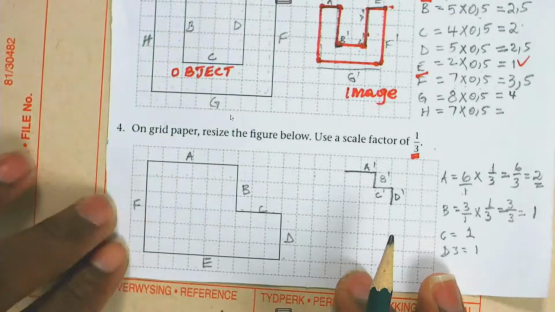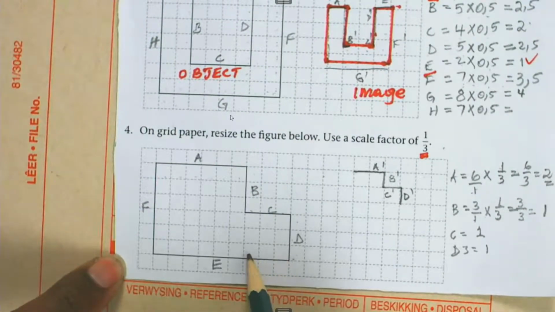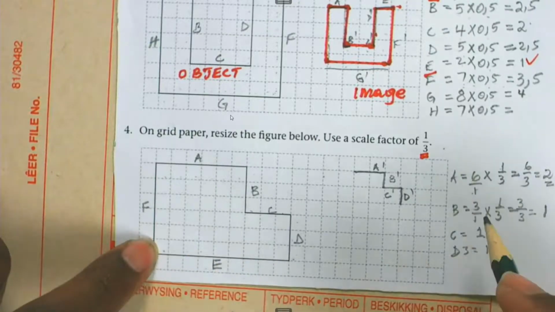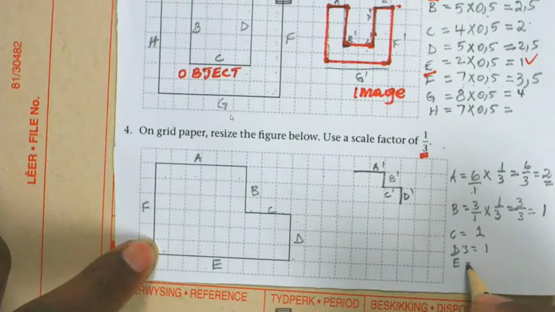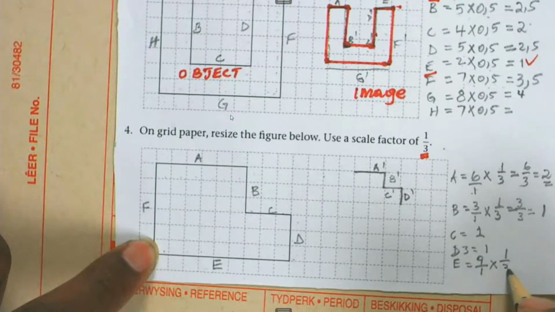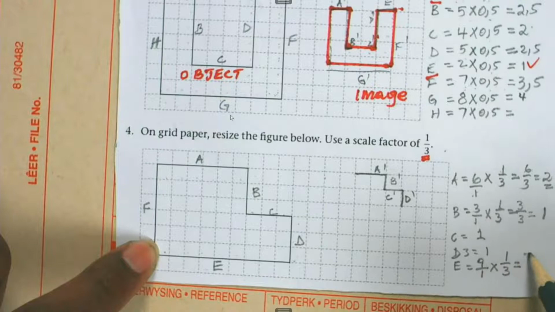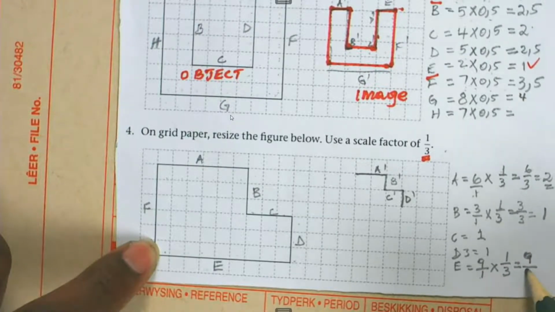Now we move to E. E, we have 1, 2, 3, 4, 5, 6, 7, 8, 9. So our E is having 9. So we'll write it as 9 out of 1. Multiply by the scale factor. Always multiply by the scale factor, which will be equal to 9 multiplied by 1 equals to 9. 1 multiplied by 3 equals to 3.